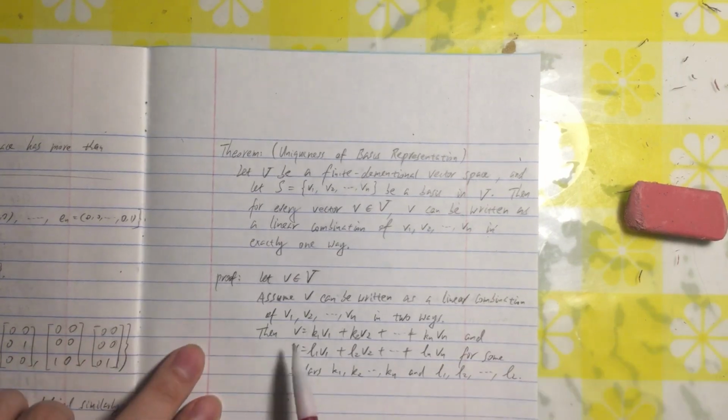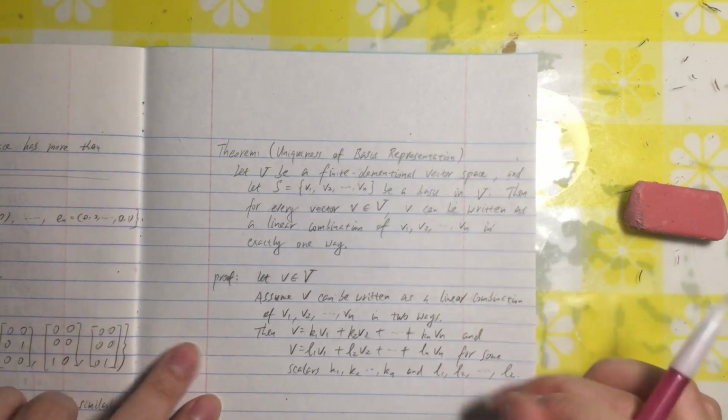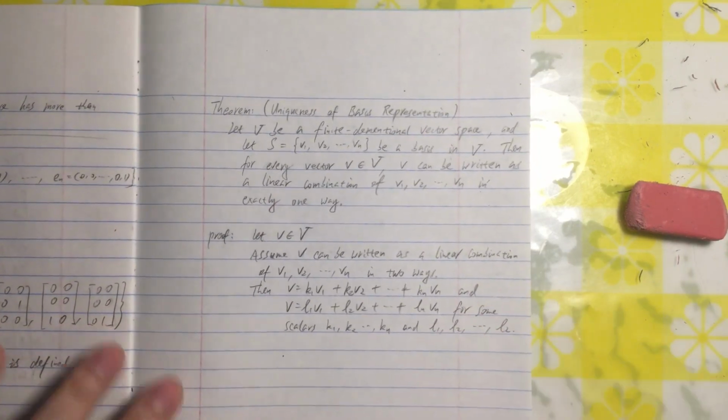So assume v can be written as a linear combination of v1, v2, ..., vn in two ways. We try to prove that that's impossible.